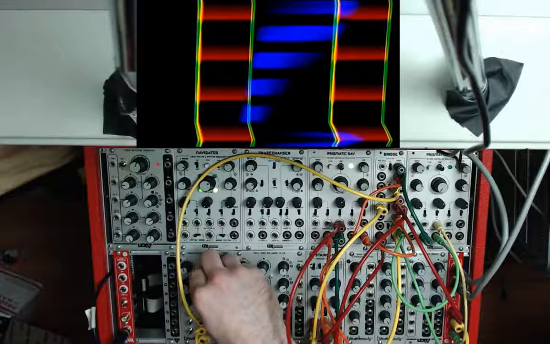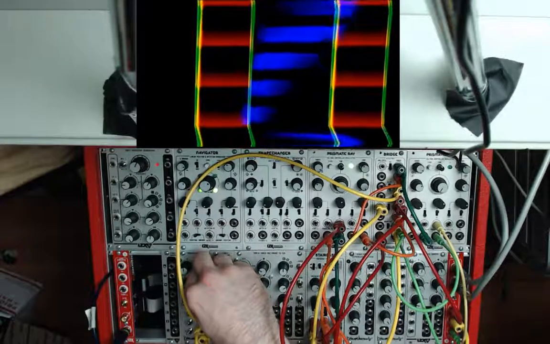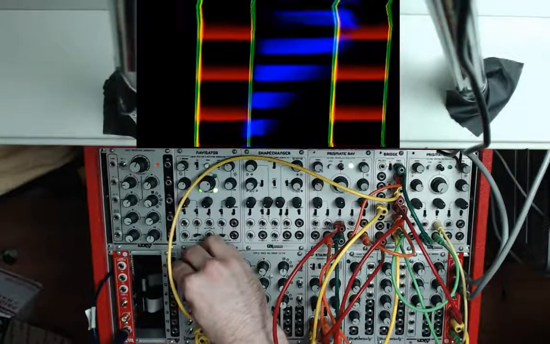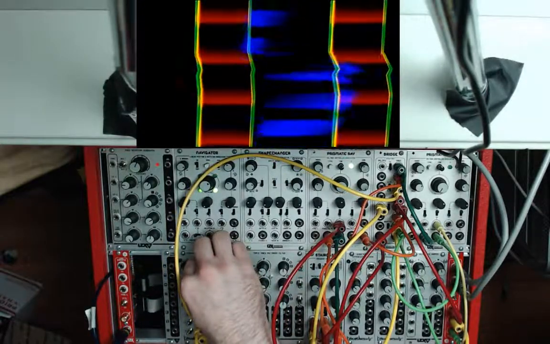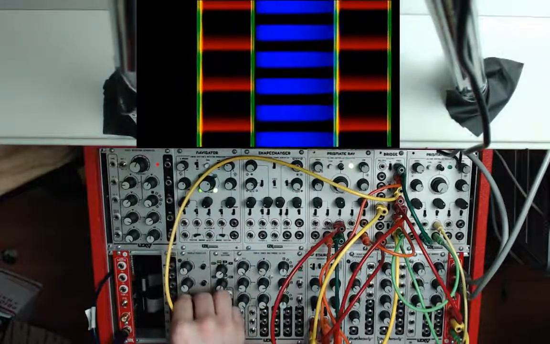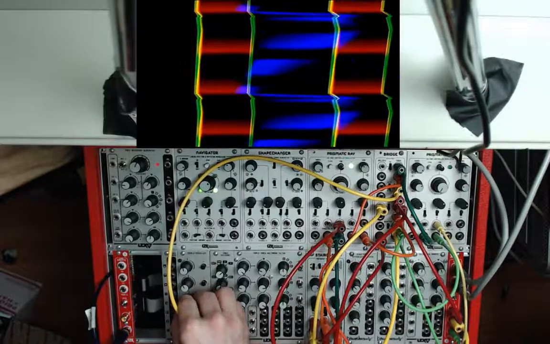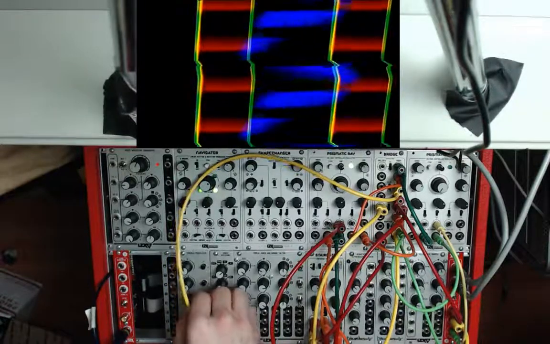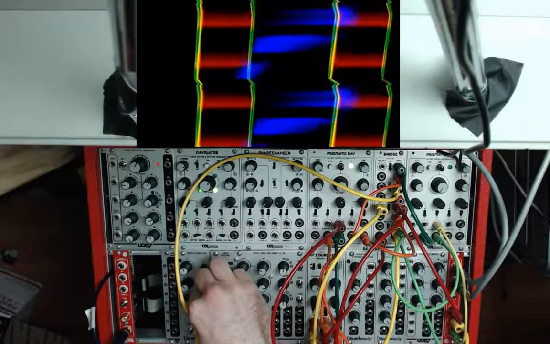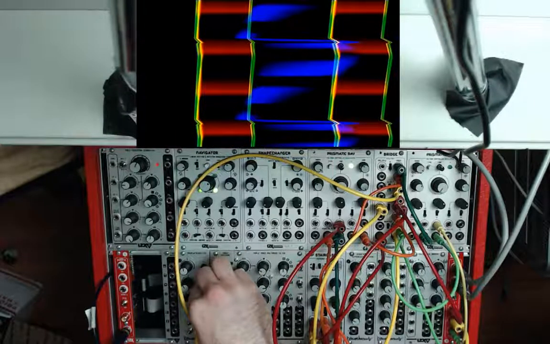This almost looks like a ladder now. Okay, let's slow you down. And then, okay, there we go. There's the speed of you. And then, there we go. Cool.